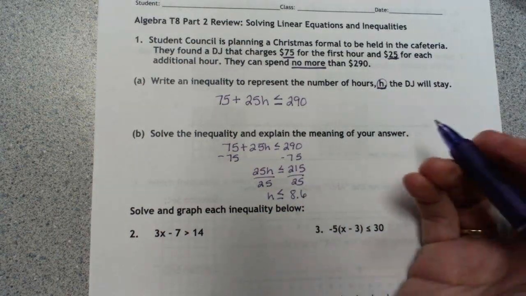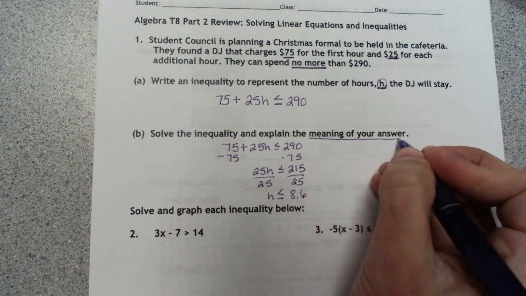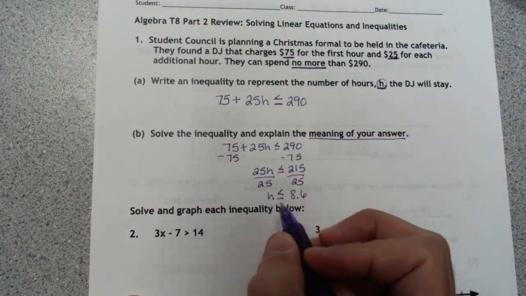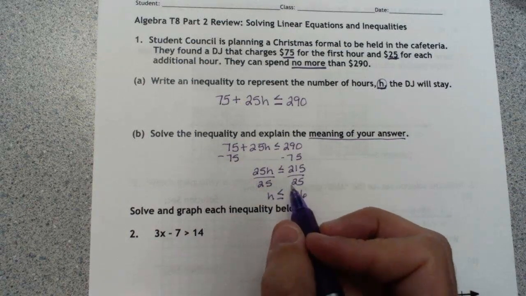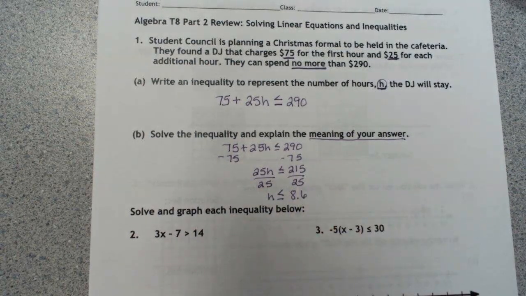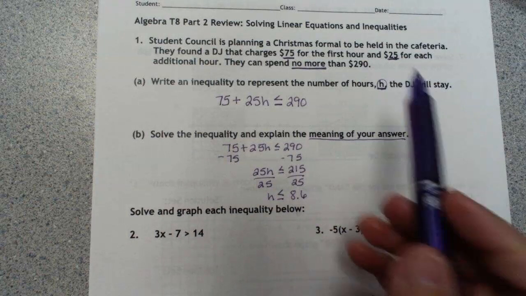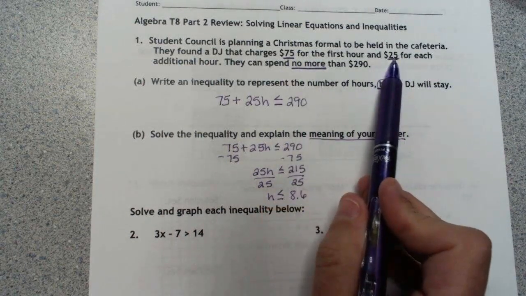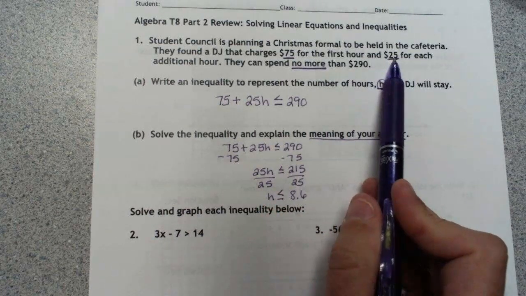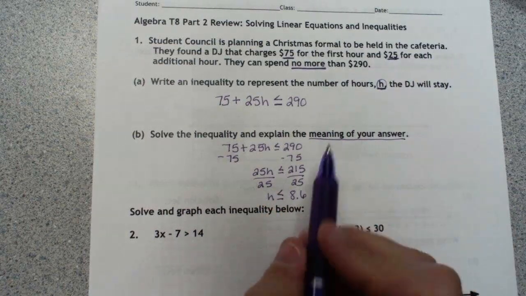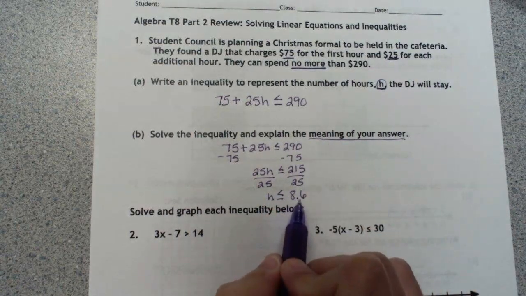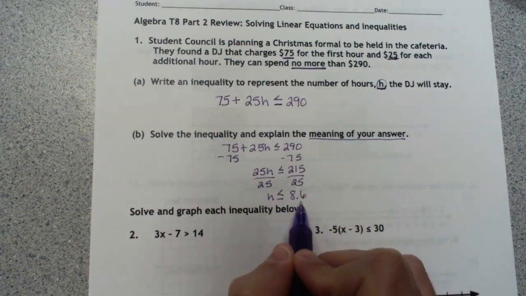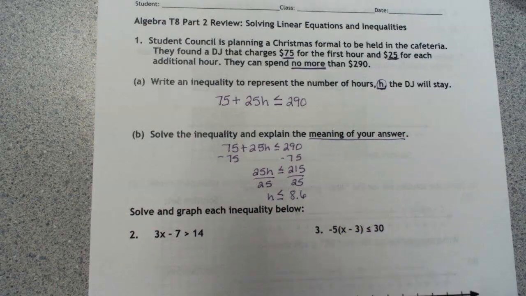But then it says to explain the meaning of our answer. So what does this mean? Okay, well, remember H is hours. So we're paying the DJ per hour. So the first time we pay him it's $75, and then we pay $25 per hour after that. So we can only pay him for 8, not 9, because 9 would cost over the $290. So we can only pay him for 8 additional hours.